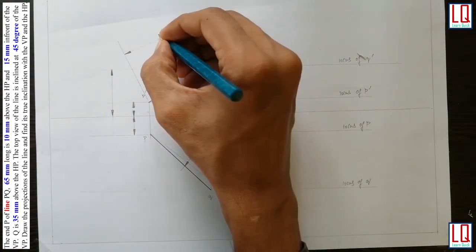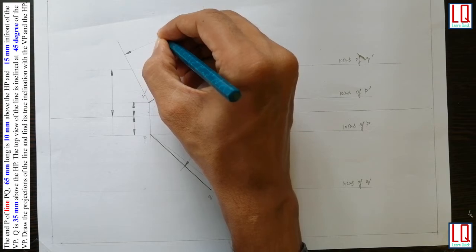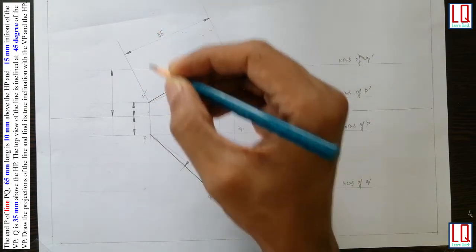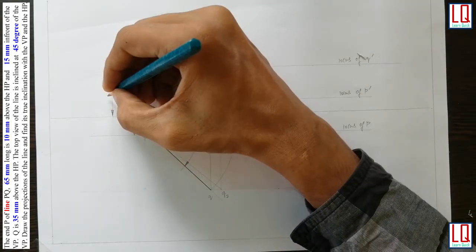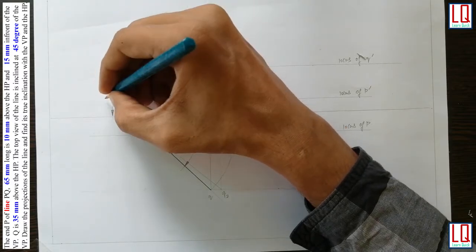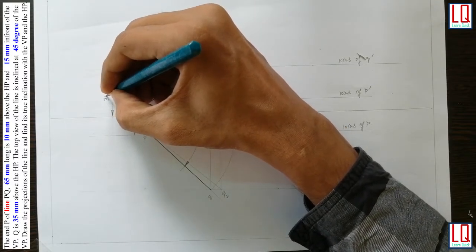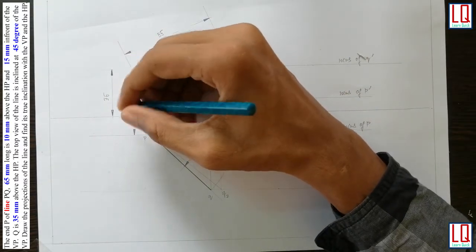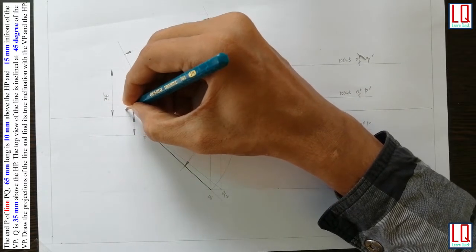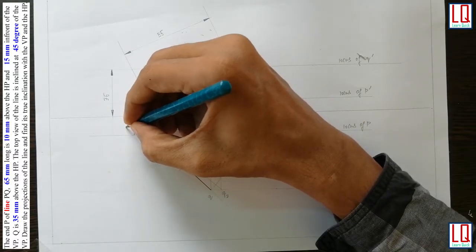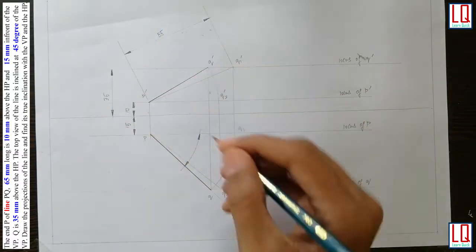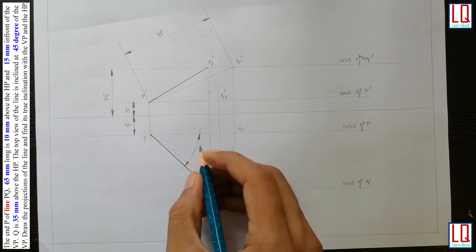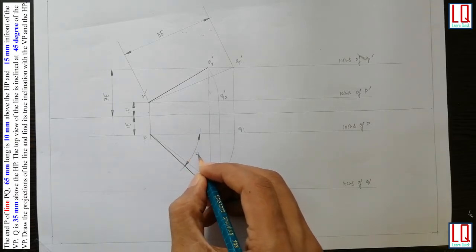Now we mark the values. The true length was given as 65 mm. The distance of Q from XY line was given as 35 mm. The distance of P was given as 10 mm above HP and 15 mm in front of VP. The apparent inclination was given as 45 degrees.